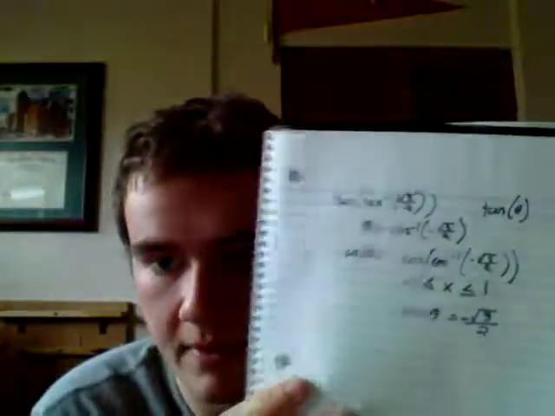So something like that. Now, then you're going to want to find out if negative root 3 over 2 fits in that category. It does. So your cosine of theta is going to equal negative root 3 over 2.